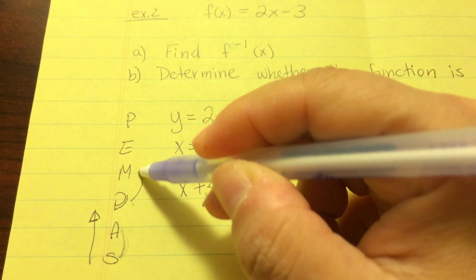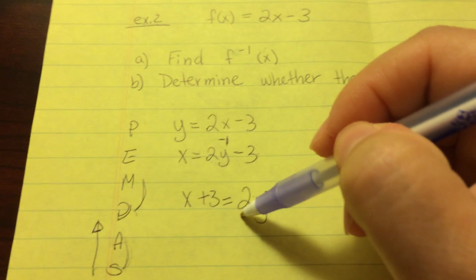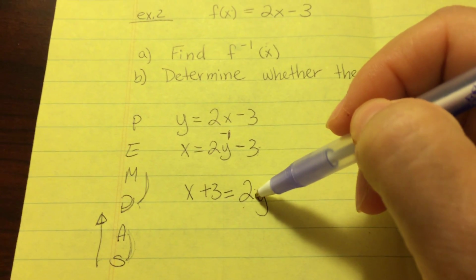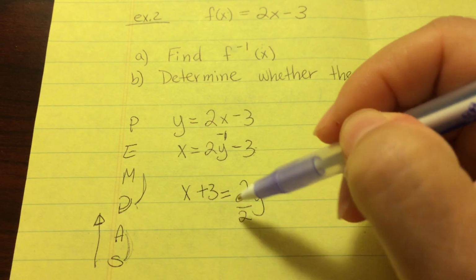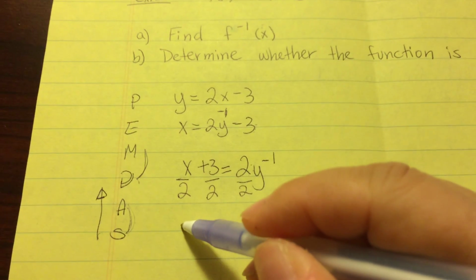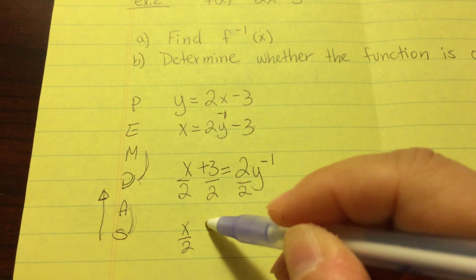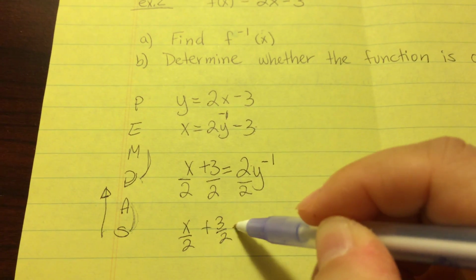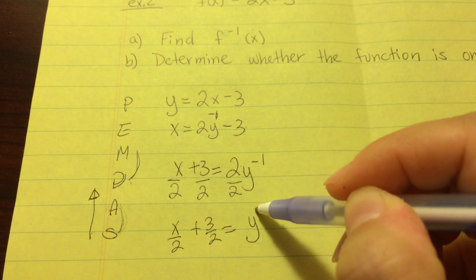Next up is, do we have a division or multiplication? Yes, we have that 2 right there because it's 2 times. So we have to divide both sides by 2. So everything gets divided by 2 on this right here. So your final answer then is x over 2 plus 3 halves is equal to y inverse right there.